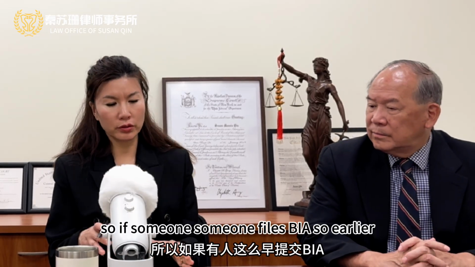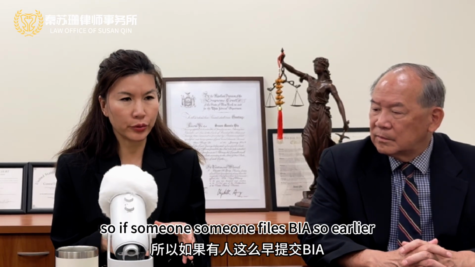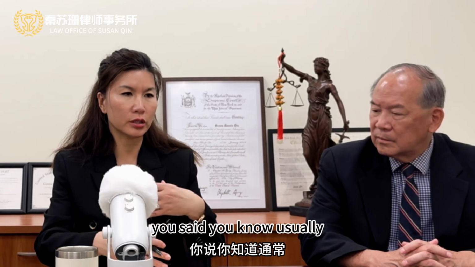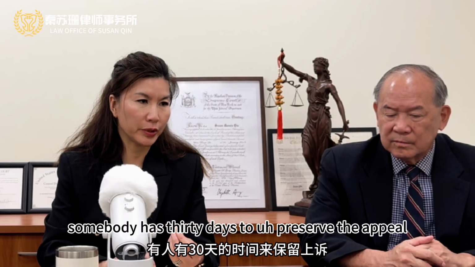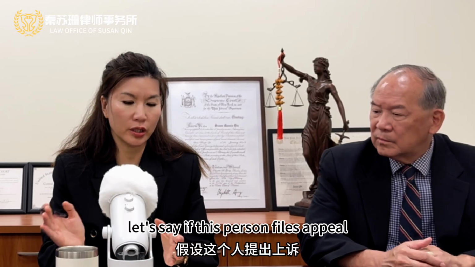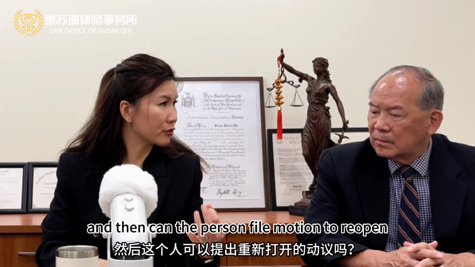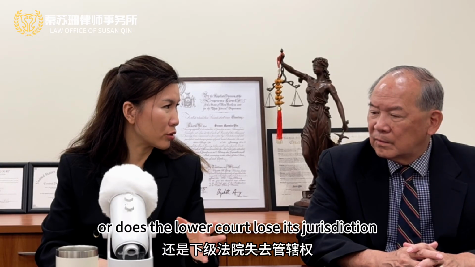So if you lose at your merits hearing, you need to have a detailed consultation with your attorney. So one more question, Judge. Yeah. So if someone files a BIA appeal, earlier you said usually somebody has 30 days to preserve the appeal. Let's say this person files an appeal, can the person file a motion to reopen, or does the lower court lose its jurisdiction?